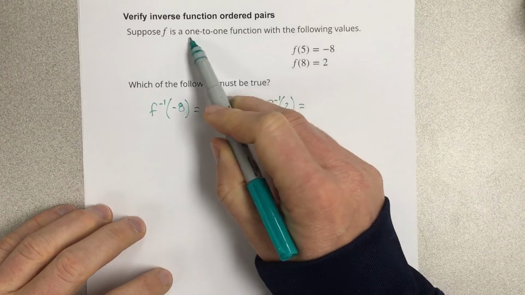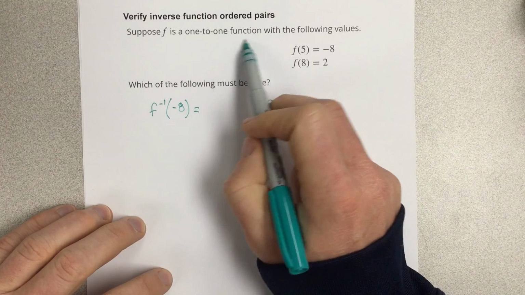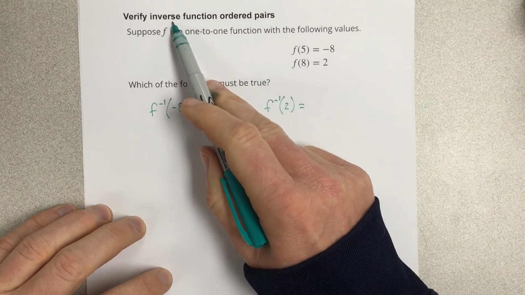So, a one-to-one function means that it passes the horizontal line test, which means it has an inverse.